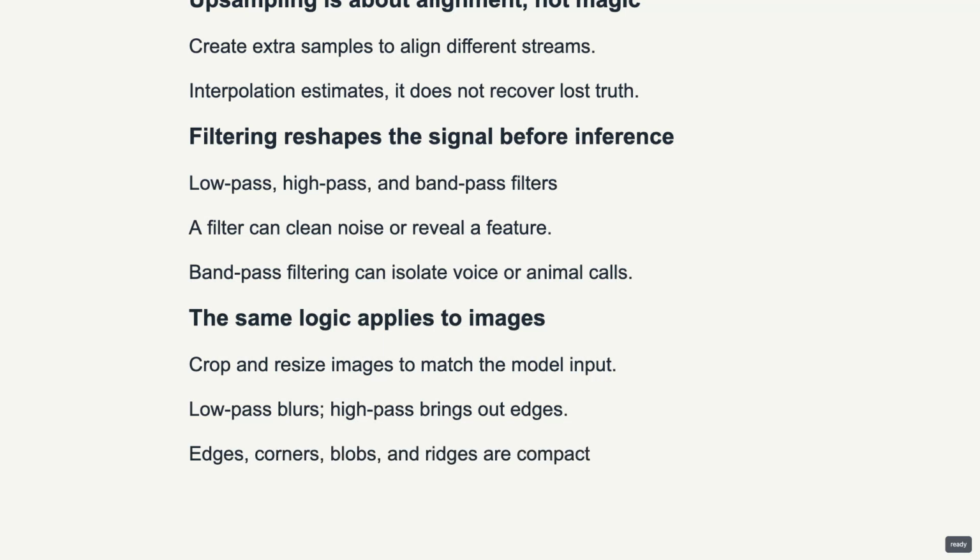Feature detection goes one step beyond filtering by turning raw pixels into compact structure. Edges, corners, blobs, and ridges often summarize the important geometry of a scene better than the full image does, which is valuable on constrained devices.